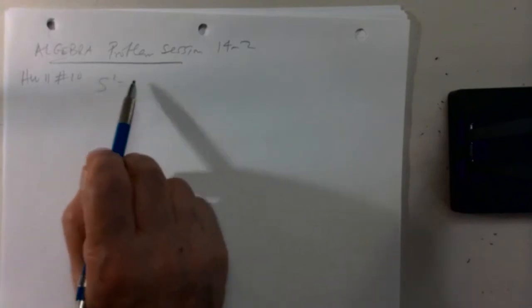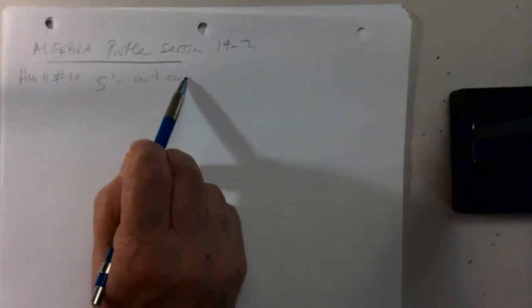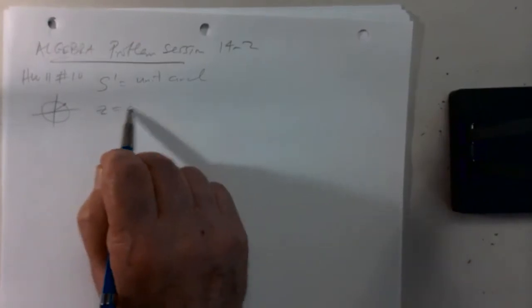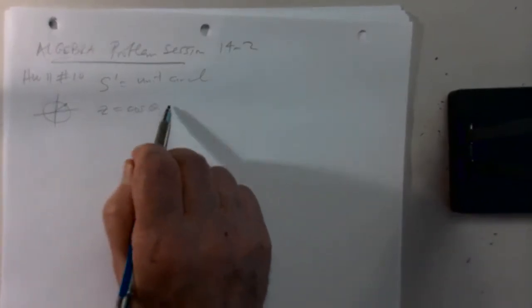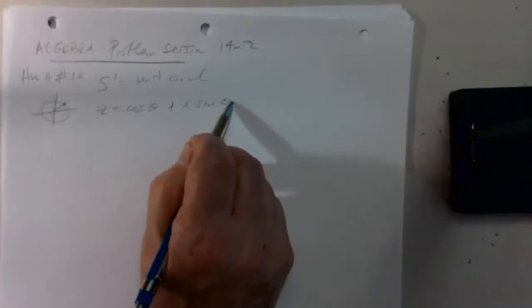Okay, homework 11, number 10. So S1 is the unit circle, all the complex numbers of absolute value 1. Prove it's a group. Well, if you take any point on the unit circle, the complex number z is of the form cosine theta plus i sine theta. That's what a complex number in the unit circle looks like.